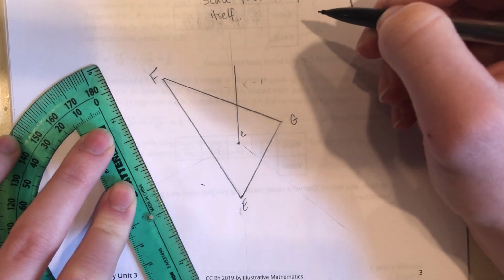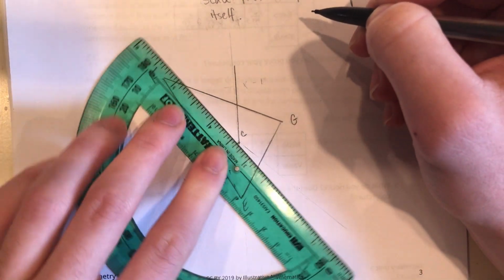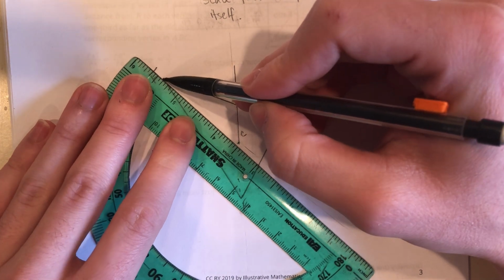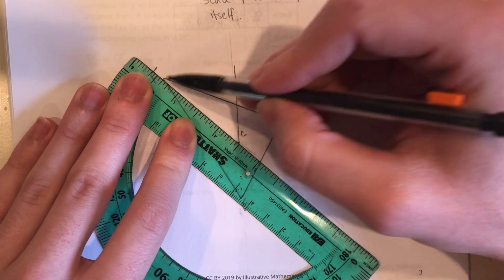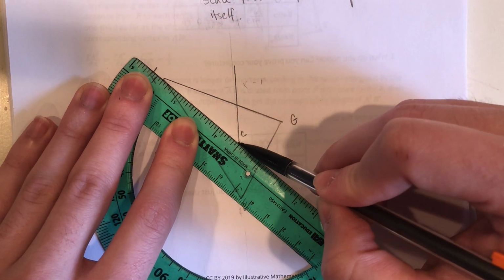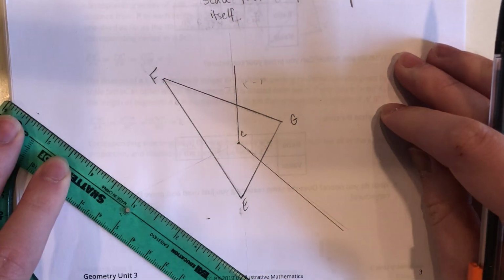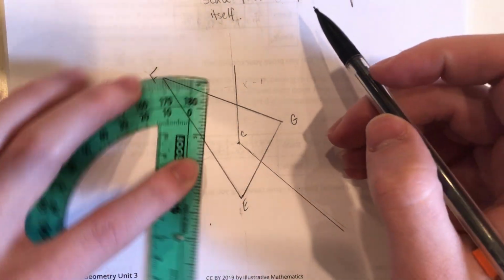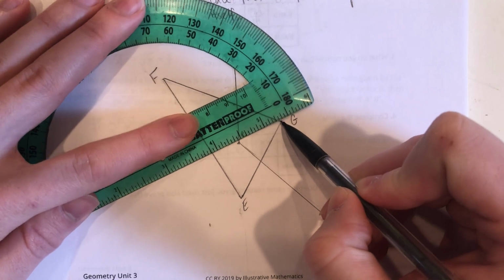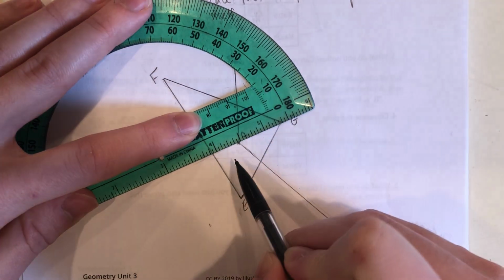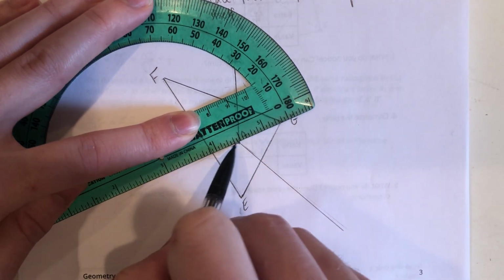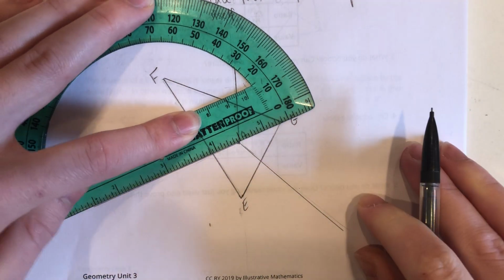I'm going to do that with every single vertex. So for F, I line it up as if I were going to draw that line of projection, but now I'm going to start at C and go the opposite direction. I'm going to do the same thing with G now. Line it up so that G and C are collinear, then extend that line in the opposite direction.